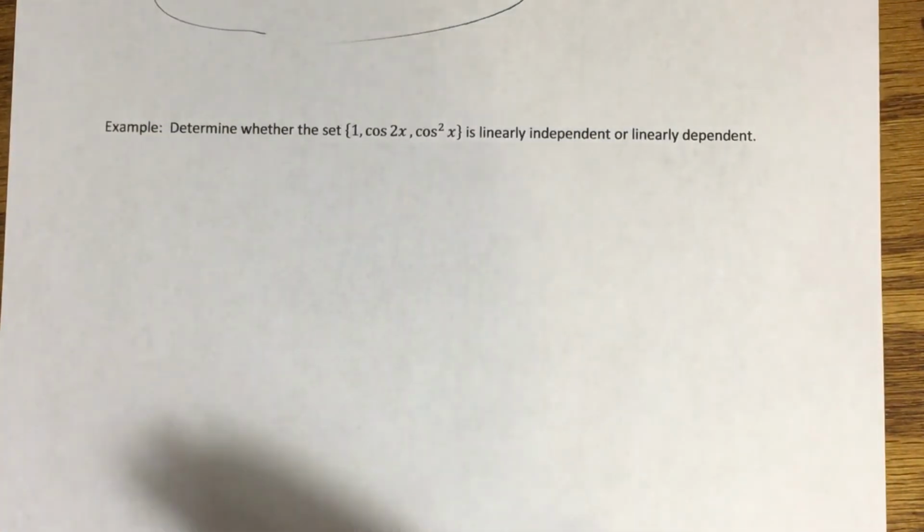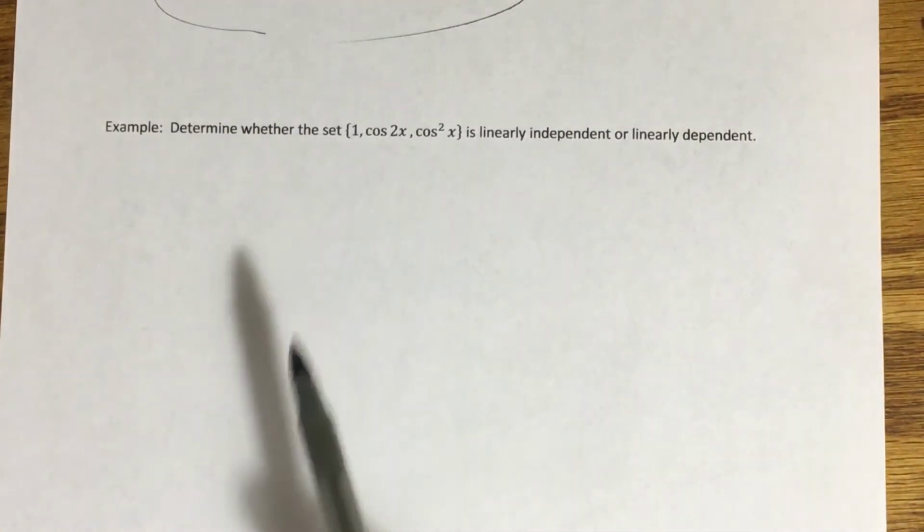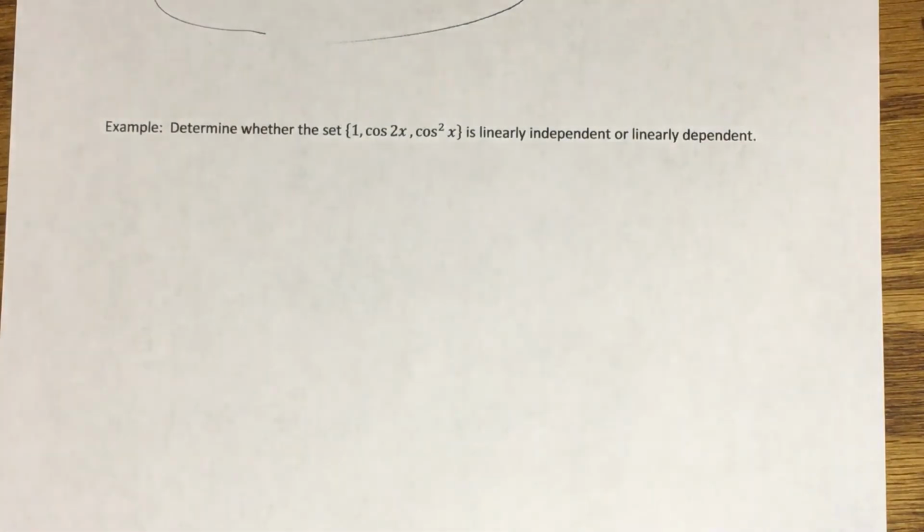Now let's take a look at this next one. Same idea. I have a set of 3 functions, and these 3 functions are also infinitely differentiable everywhere. So this approach using the Wronskian would work. I need to determine whether it's linearly independent or linearly dependent. I can still use the Wronskian, and in fact, I'm going to encourage you to try that on your own. It's going to be a 3x3 determinant, but I want to see if a different approach also works here, just to give you exposure to something else.